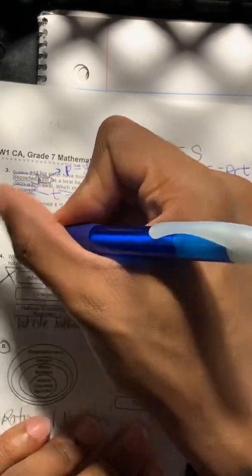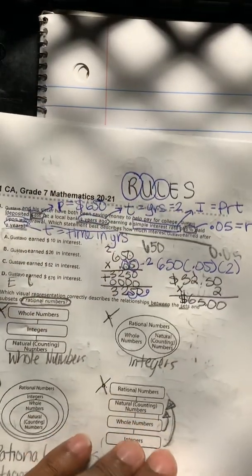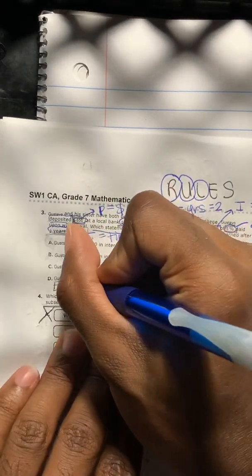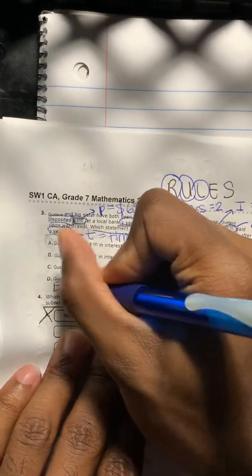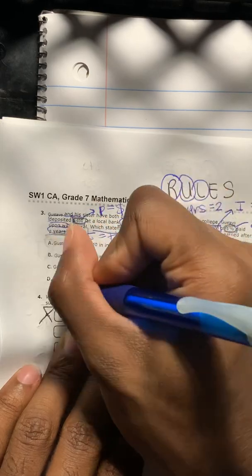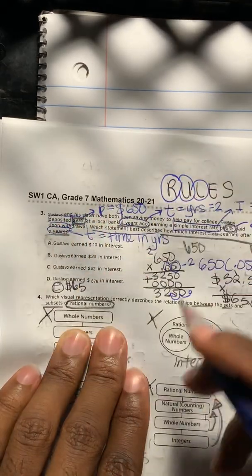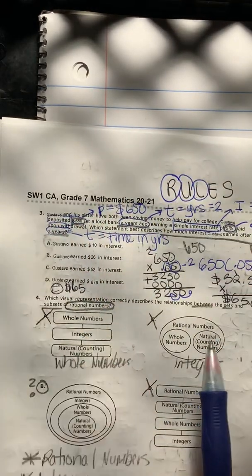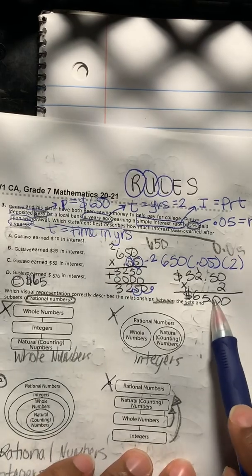So there's no answer choice saying $65. So I'll write in E, $65. All right, answer choice E, $65. So none of these other answers were correct. The answer that I got here is $65.